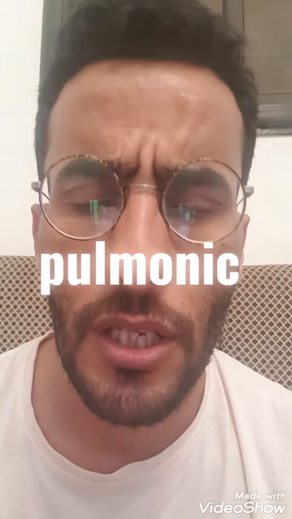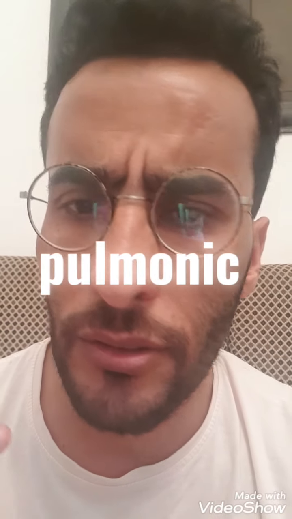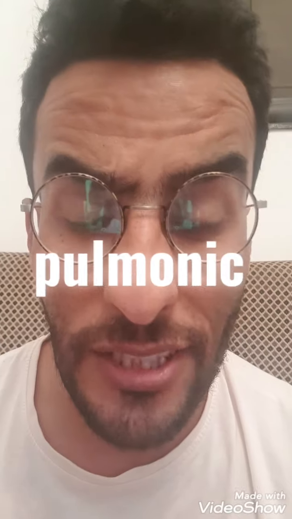But here we are talking about the airstream mechanism. This mechanism is known as the pulmonic airstream mechanism. Pulmonic means that this mechanism works with the lungs. Like I said before, we fill our lungs with air, then the diaphragm and intercostal muscles try to empty them to make us speak. The secondary job of our breathing is actually to speak.